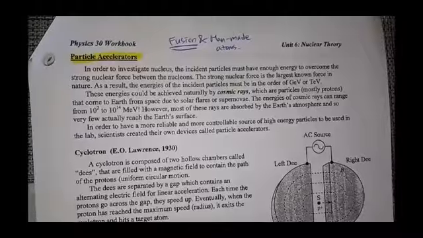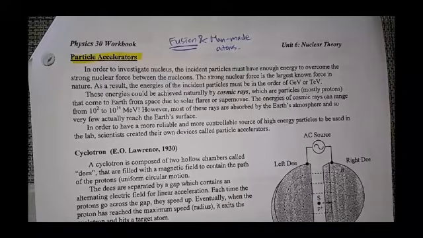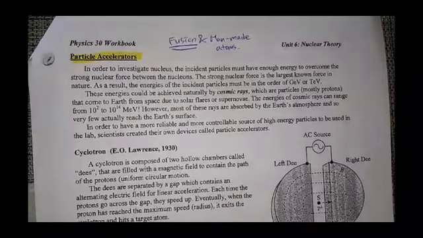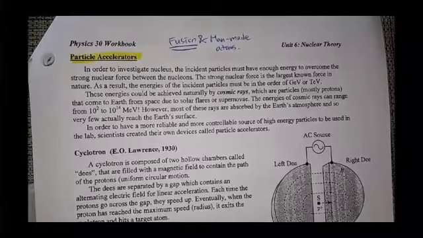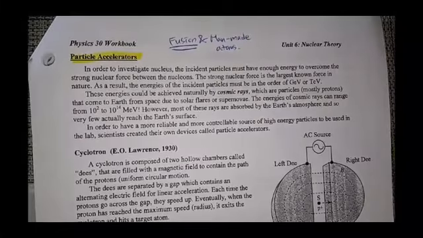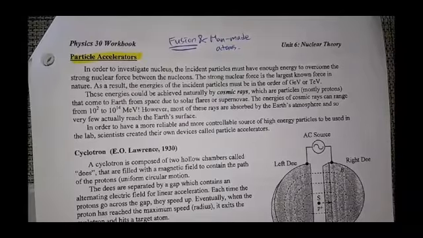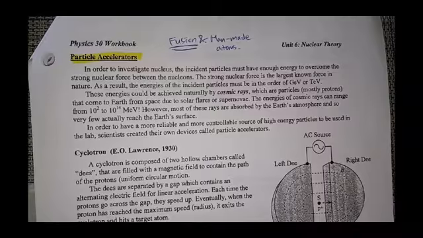To make some atoms, revisiting Rutherford's experiment about nitrogen bombarded with alpha particles and oxygen coming out, we need a very fast, highly energetic collision.